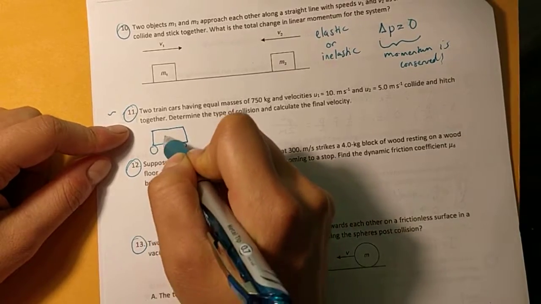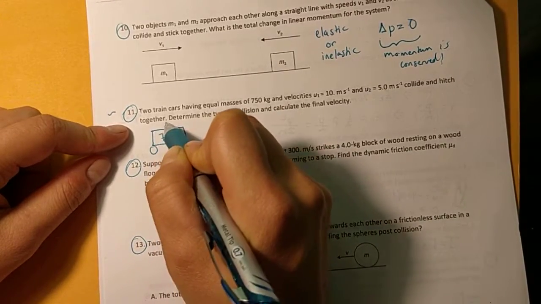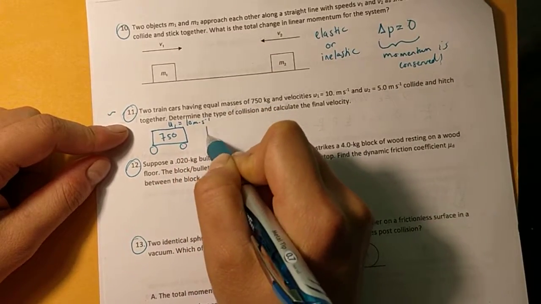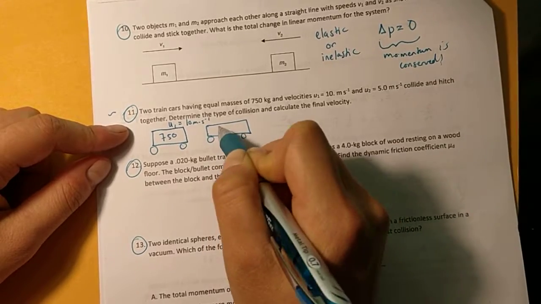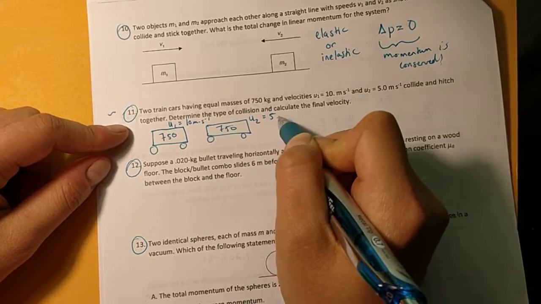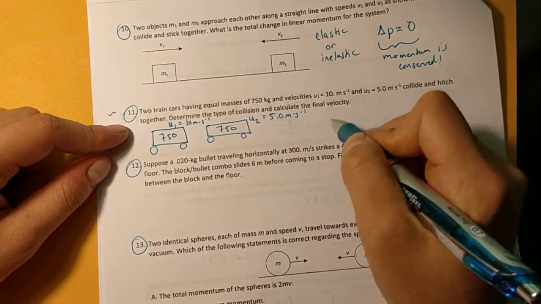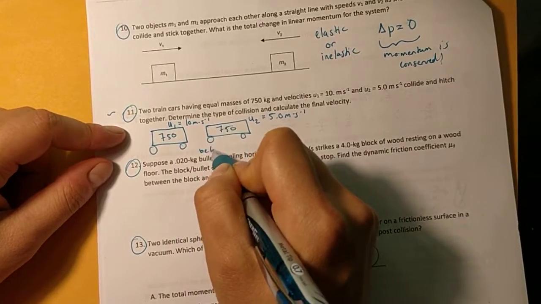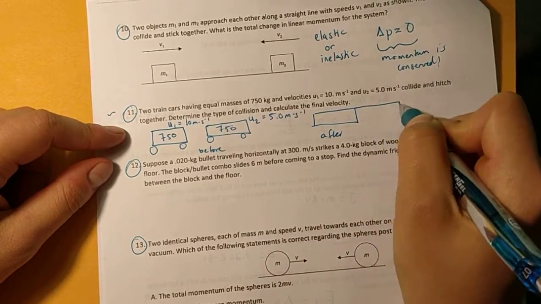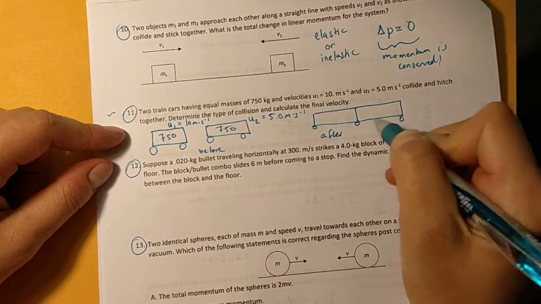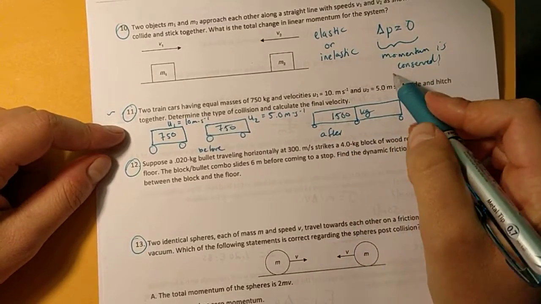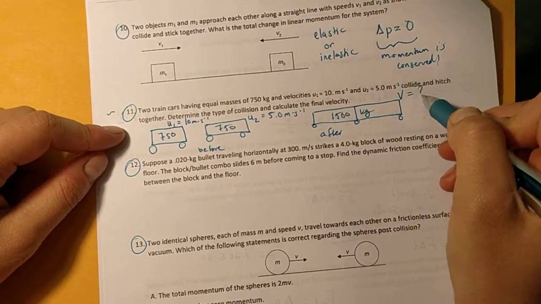Check it. I have this 750 kilogram object. Initial velocity is 10 meters per second. It's going to collide with this 750 kilogram train, and this one is only going 5 meters per second. So this is the before, and after they're going to stick together. So after, they will have a combined mass, 750 times 2. This is 1,500 kilograms combined, and we want to look for their combined final velocity.